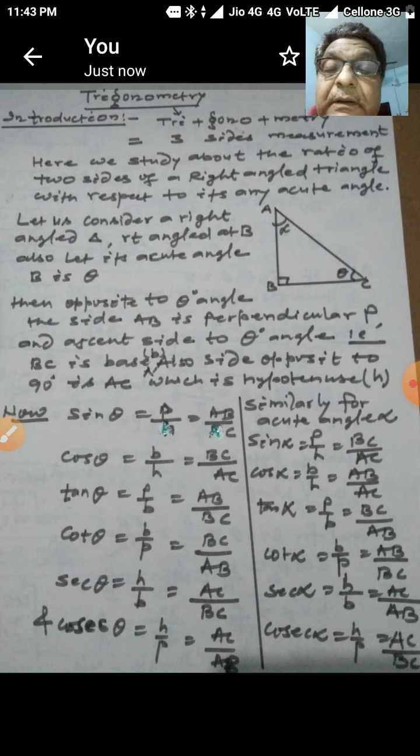And lastly, we reverse the ratio of sin theta, which was P by H. Now we will take the ratio of H and P, which is the reciprocal of sin theta, and it is equal to AC by AB. This ratio is known as cosec theta, cosec of that acute angle.